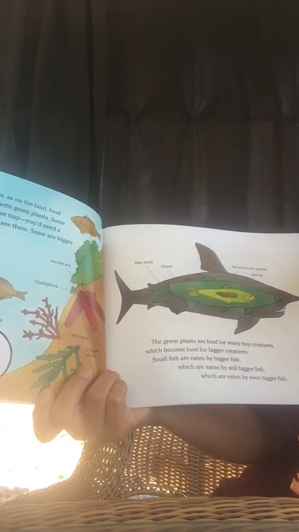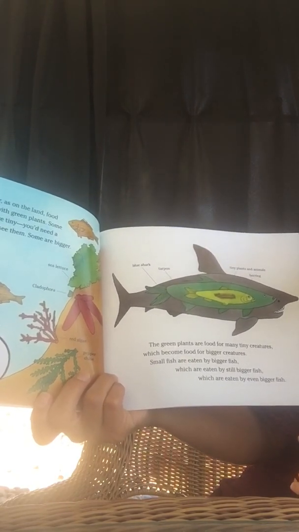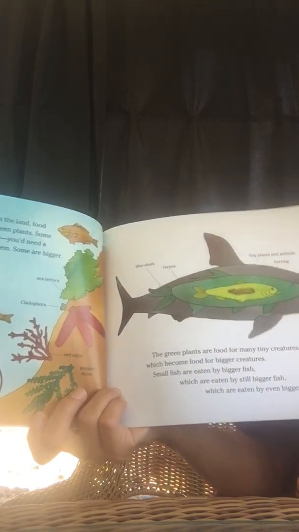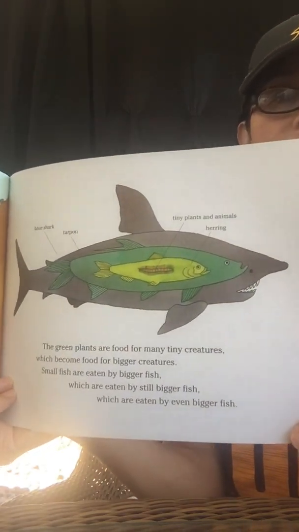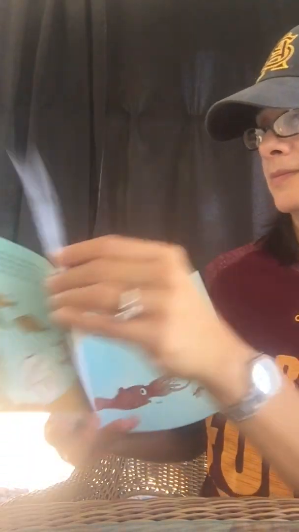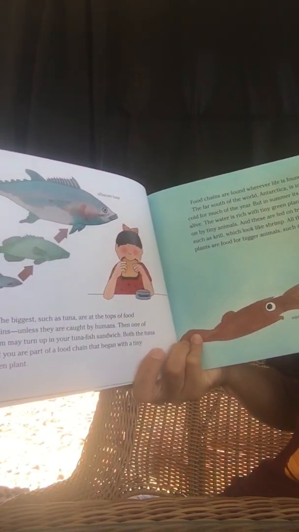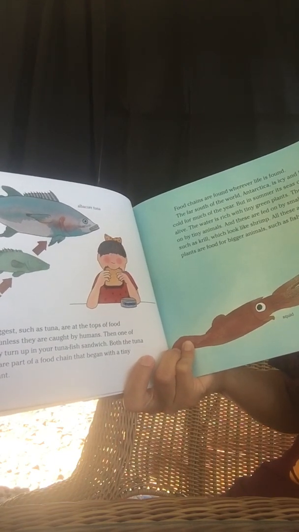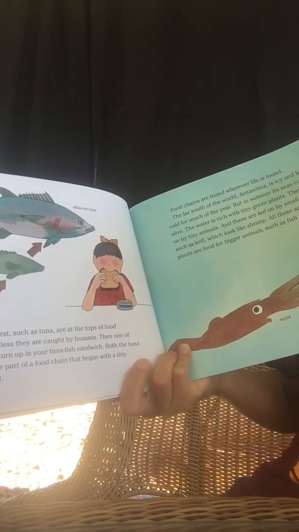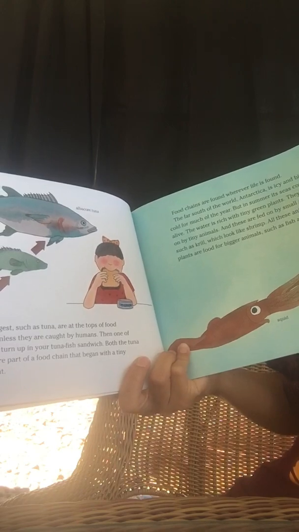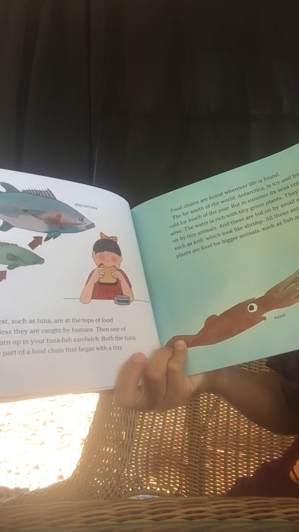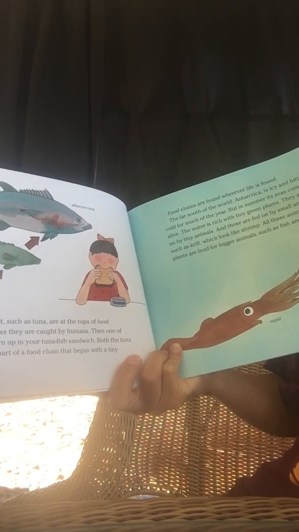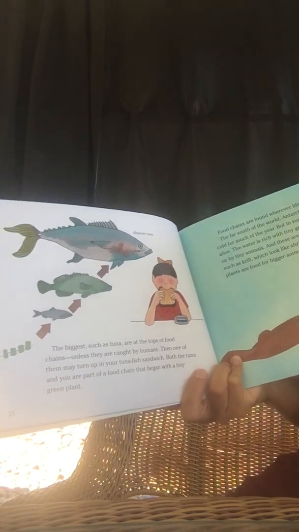Small fish are eaten by bigger fish, which are eaten still by bigger fish, which are eaten by even bigger fish. The biggest, such as tuna, are the tops of the food chains unless they are caught by humans. Then one of them may turn up in your tuna fish sandwich. Both the tuna and you are part of a food chain that began with a tiny green plant.